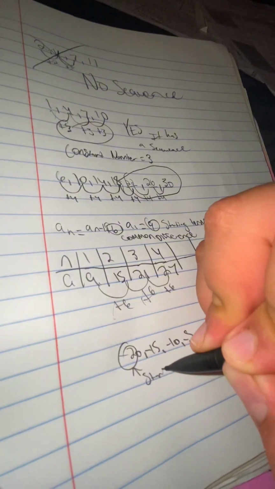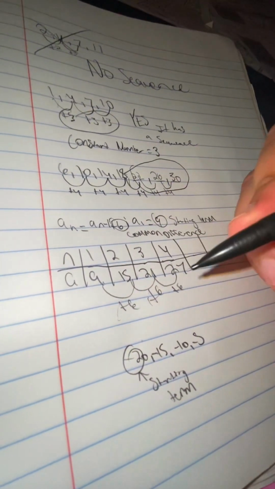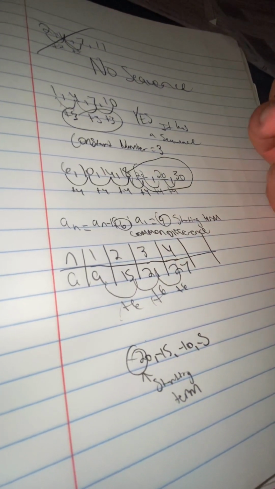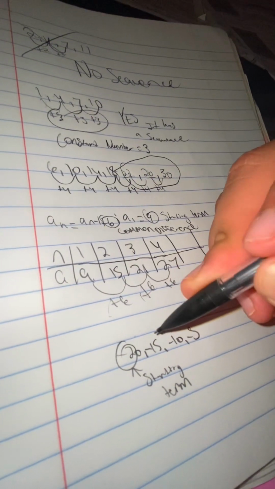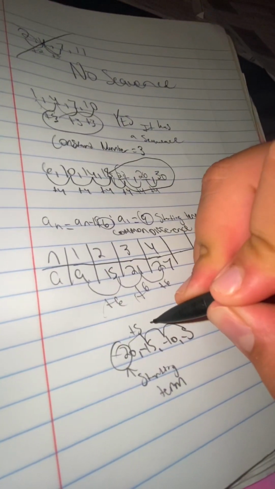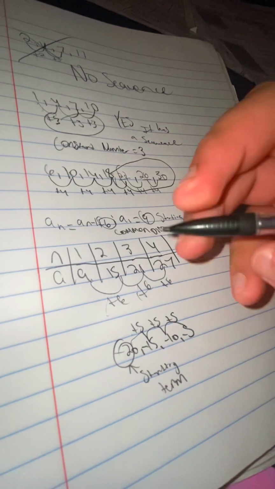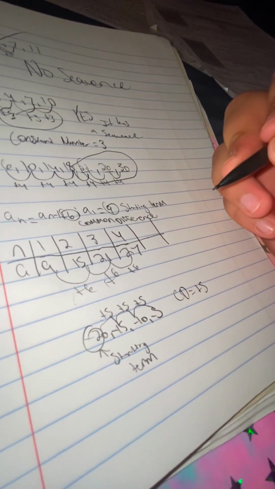And our sequence that we're going in, our constant or common difference, would be positive 5. So, positive 5, positive 5, positive 5. So, common difference equals positive 5.